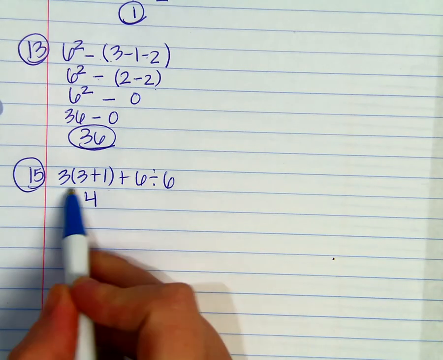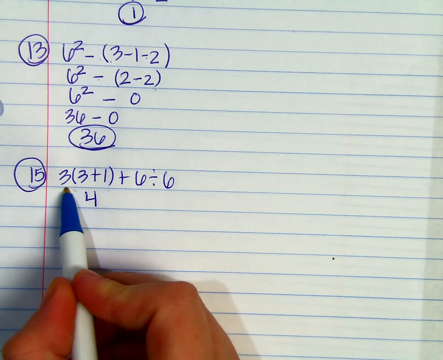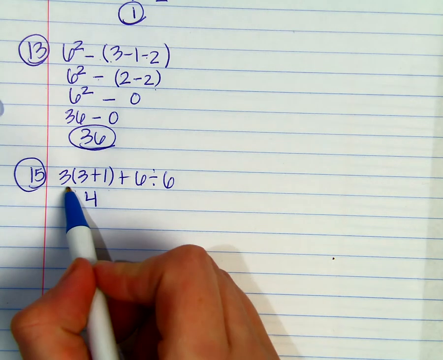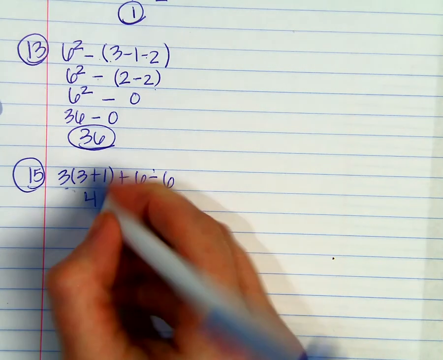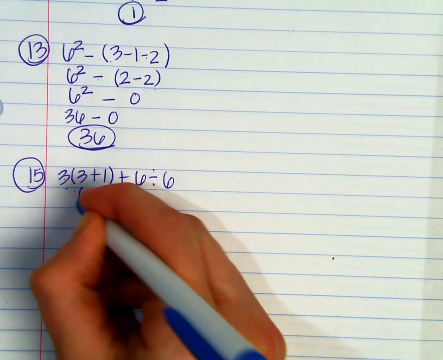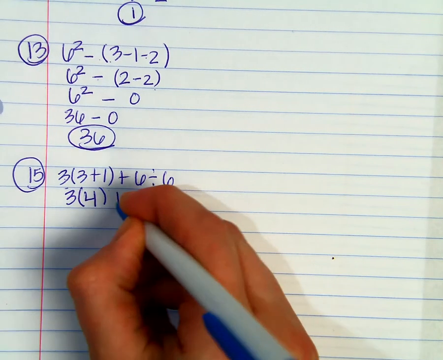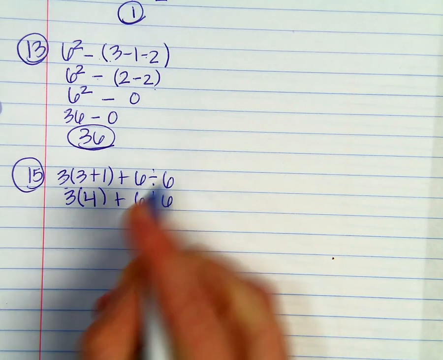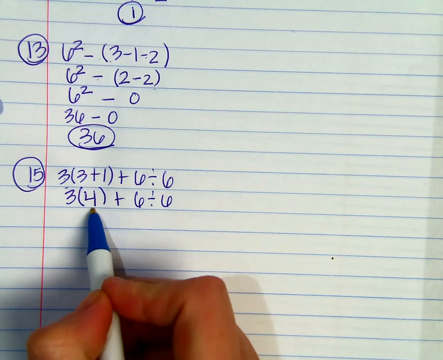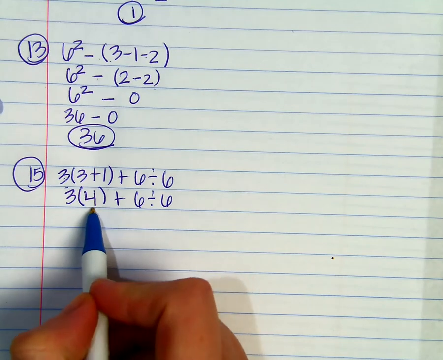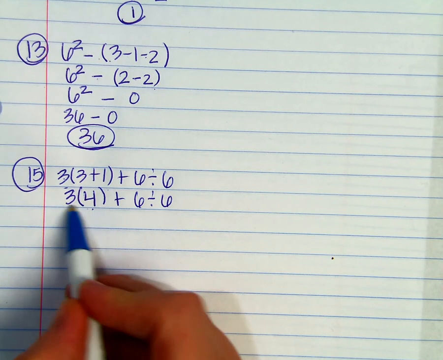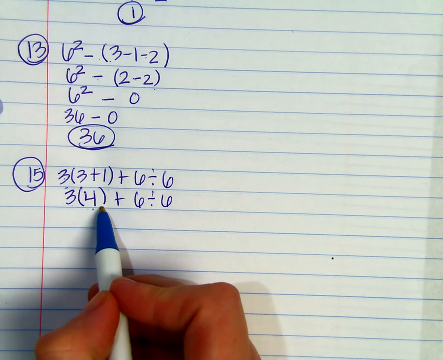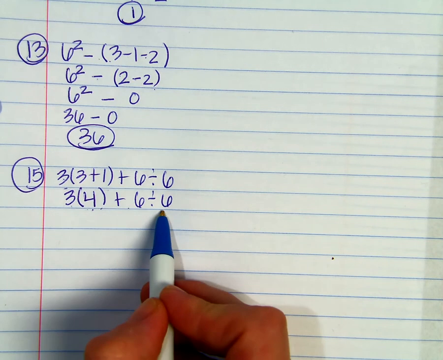For number 15, first we need to do what's inside of the parentheses, and here we have 3 plus 1, which is 4. This set of parentheses we could drop, however, you'll see this 3 here is hugging that set of parentheses. So we're going to keep our parentheses around the 4 because of the 3 that's hugging it, and bringing everything else down. I understand this to be 3 times 4 when this number is hugging parentheses.